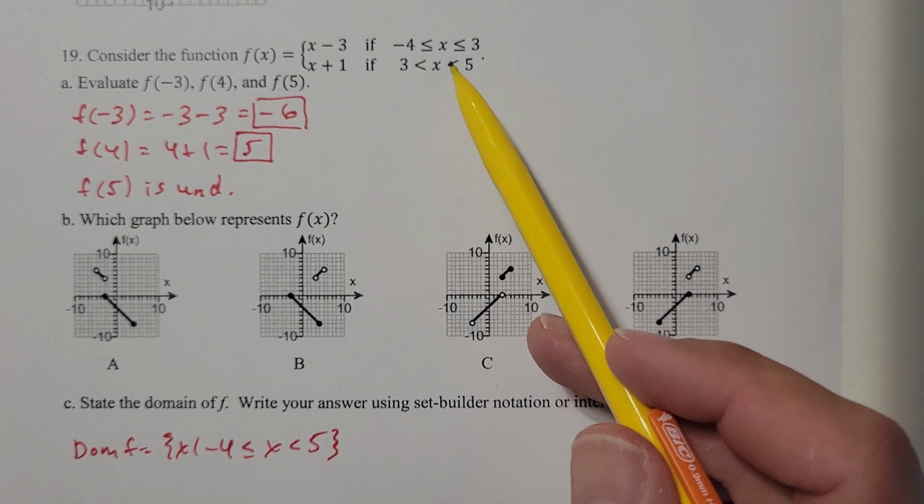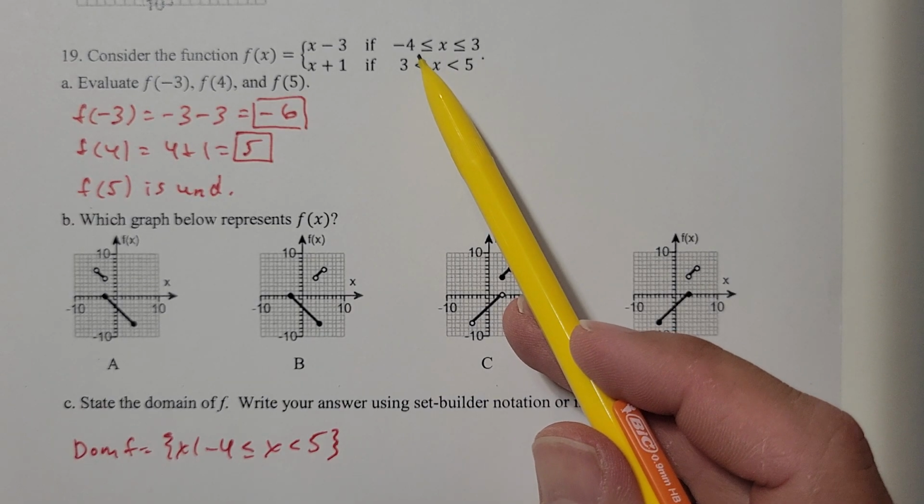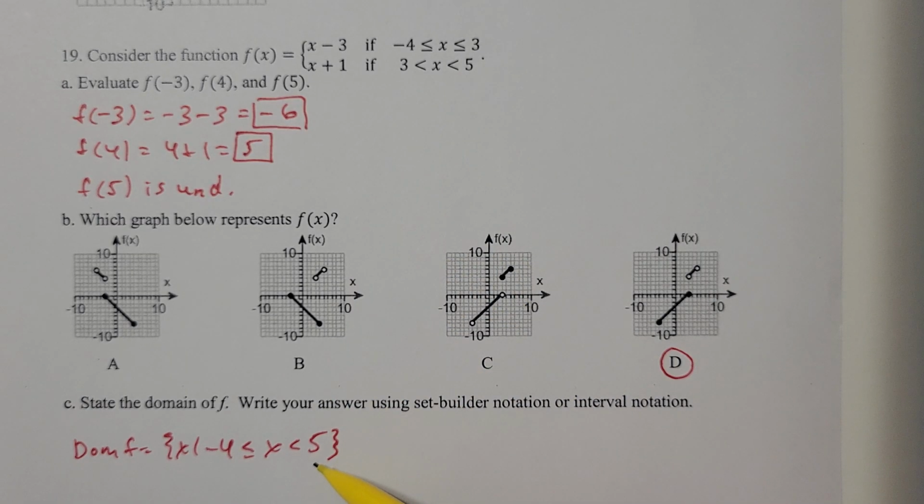If you combine all that, you're essentially saying that x has to be a number between -4 and 5, including -4. So the domain of the function is the set of all x such that x is greater than or equal to -4 and less than 5.